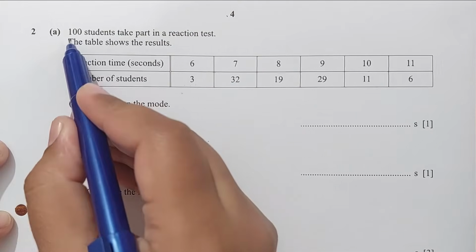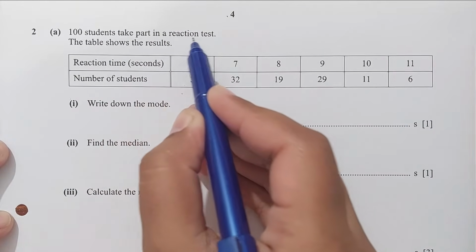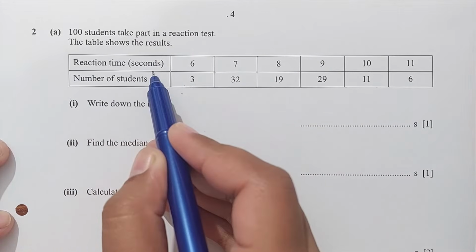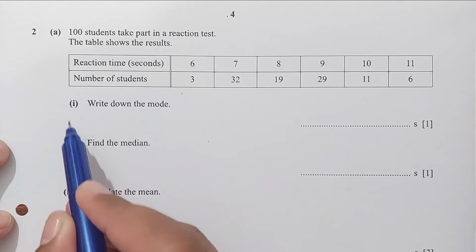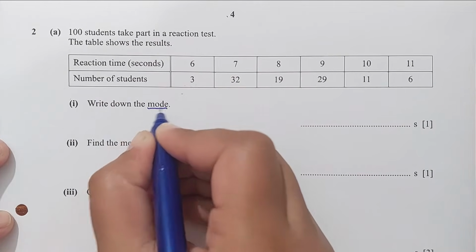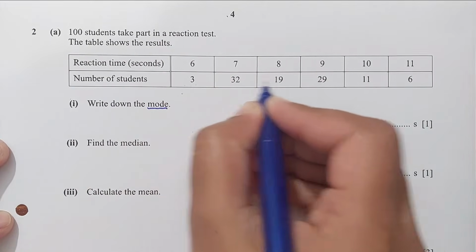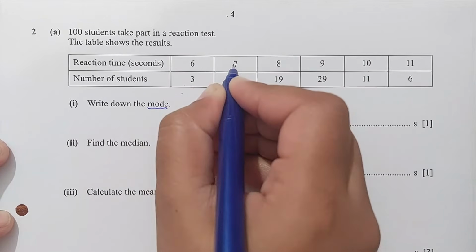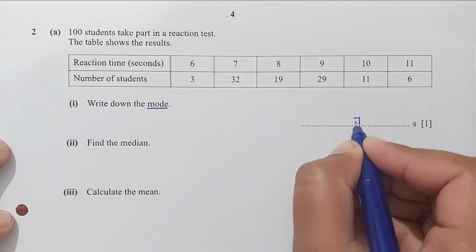Question number 2, part A. 100 students take part in a reaction test. The table shows the results: reaction time in seconds and number of students. Number 1, write down the mode. Mode is the most repeated frequency: 3, 32, 19, 29, 11, 6. So 32 is the most repeated frequency. So the mode is 7 seconds.